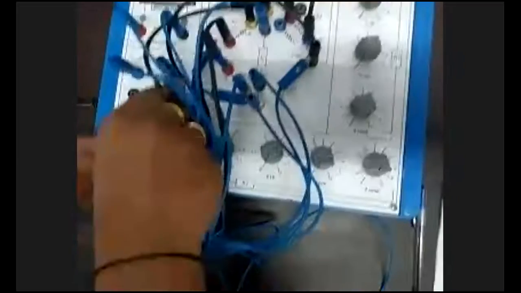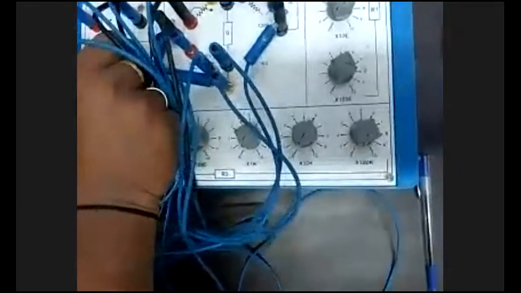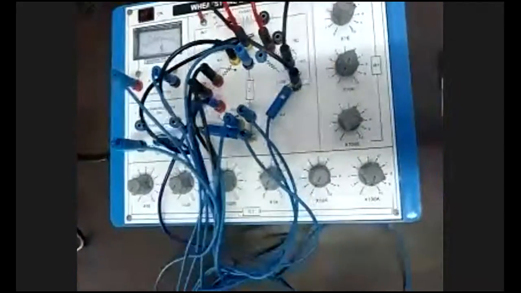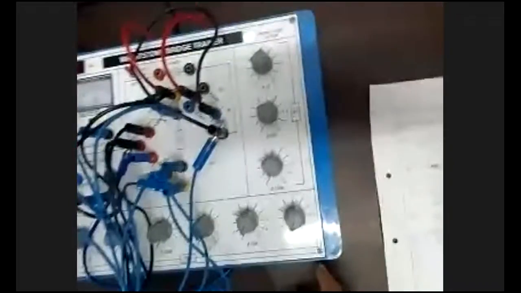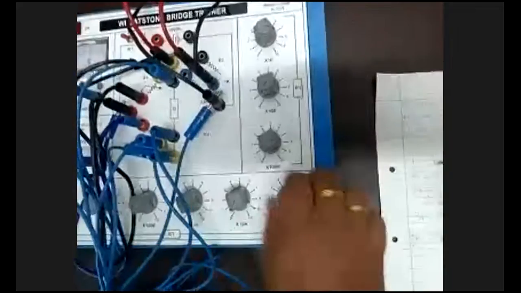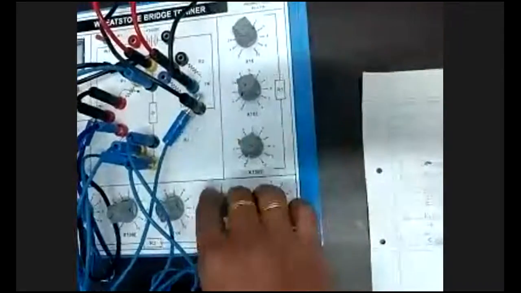Instead of 5K, I will use 10K now here. R4 equal to 10K. The practical value is 10 kilo ohm. I will use it here now. So 10.2, 10.1, like that we have to get here now. So I will switch on the supply. All the values are noted down here.